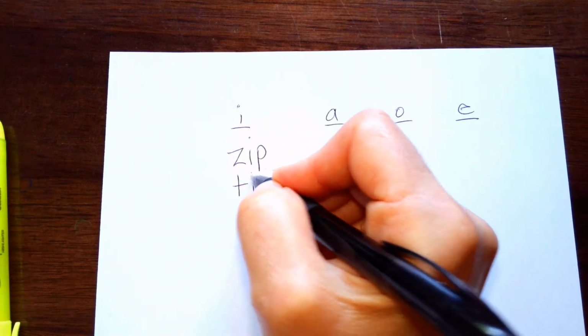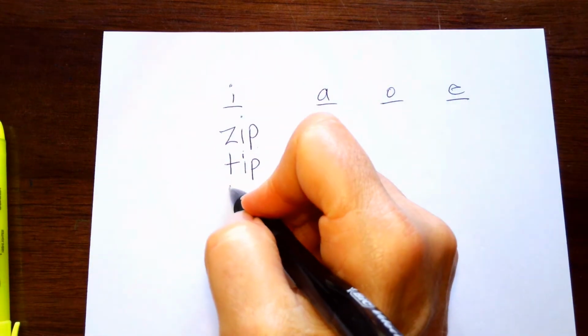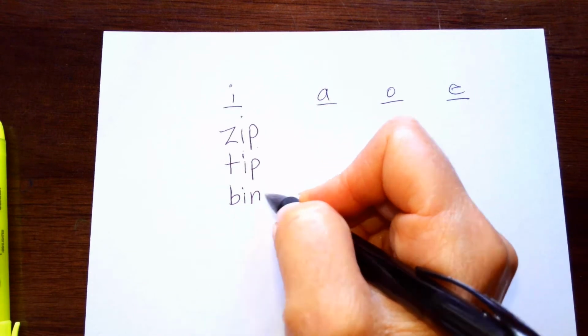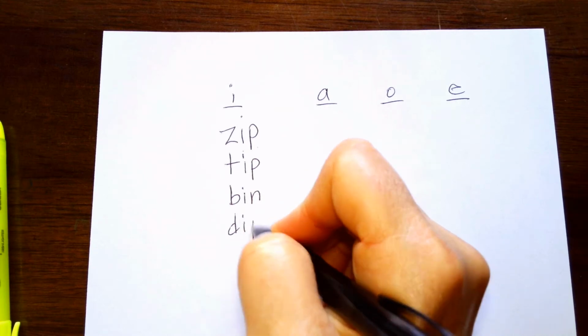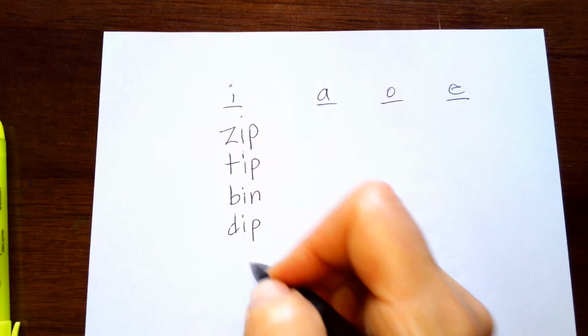T, i, p, tip. B, i, n, bin. D, i, p, dip.